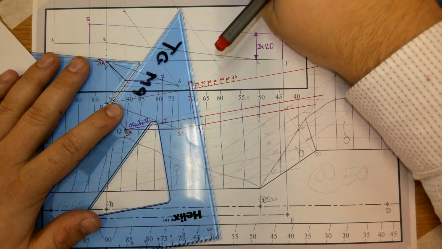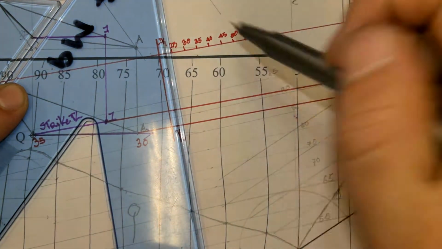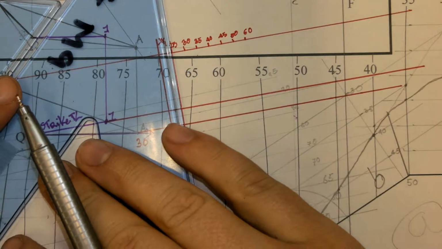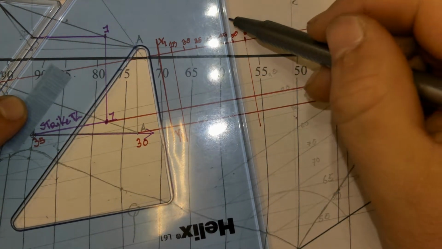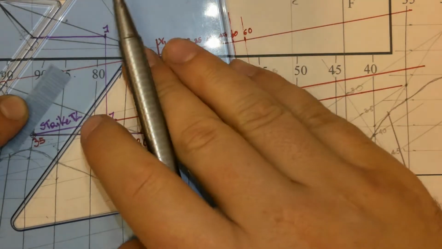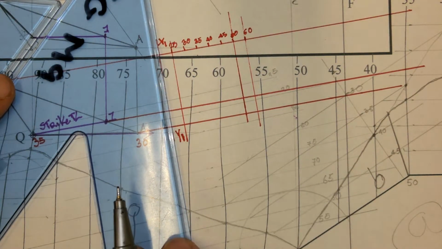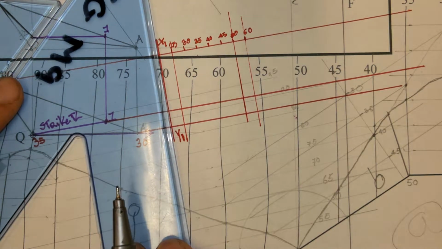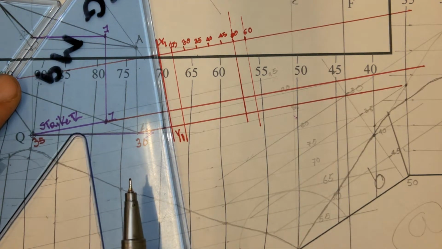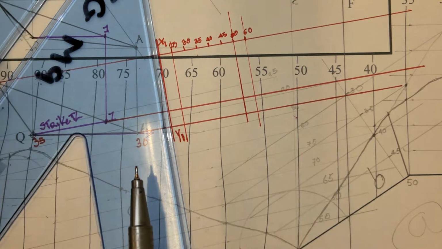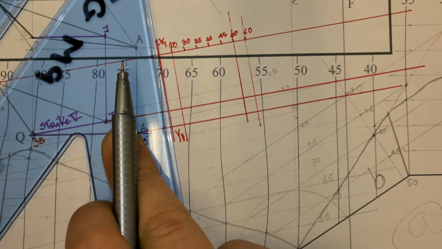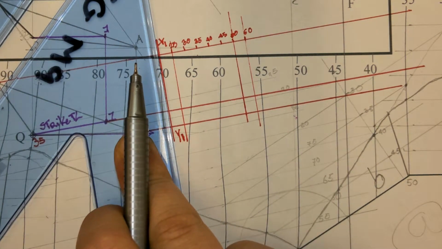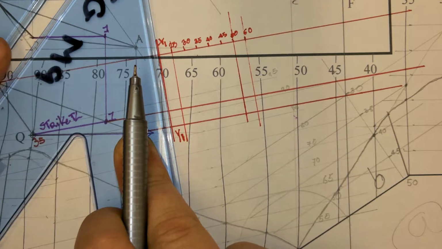So I'll zoom in here. These are all parallel to the X1, Y1 line. I'm using sliding set squares. If you don't know how to do that, hold one line up. I'm sure I showed you before, but I'll put another video up of it. One set square up with the X1, Y1 line that my finger is on now. The other one, as you can see coming in on the top left of your screen, against it.